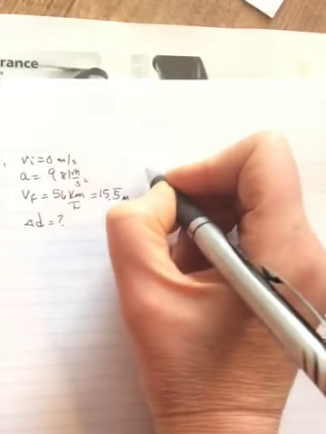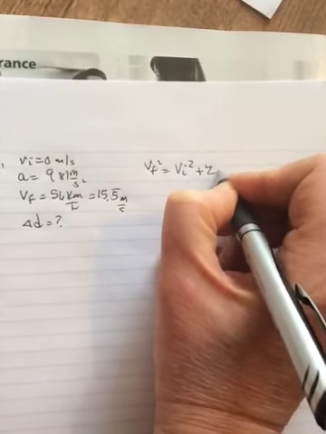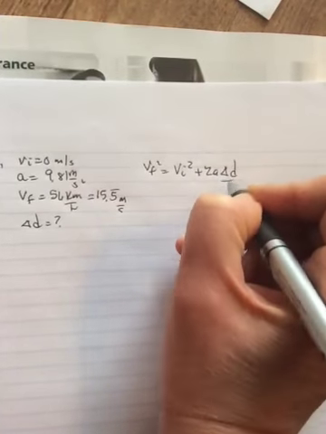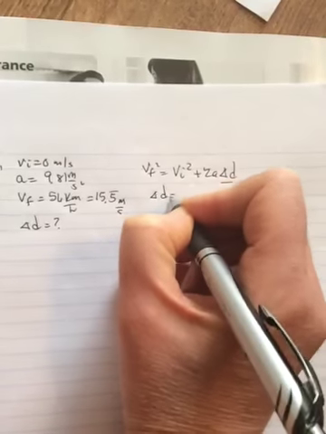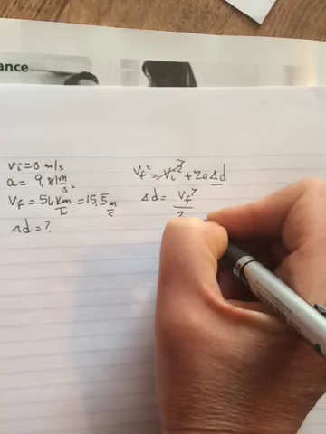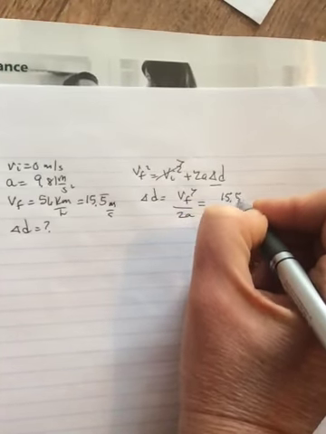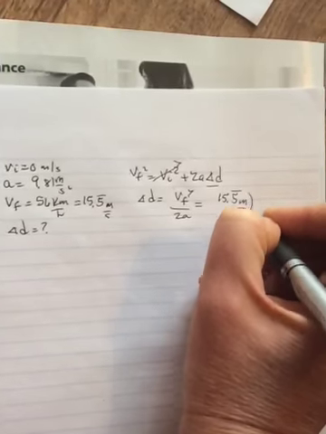That's it, one step. VF squared is equal to VI squared plus 2A delta D, solving for delta D. Delta D is equal to, VI goes to 0, VF squared over 2A. Everything is going down, so we do not need to put it in as a negative.